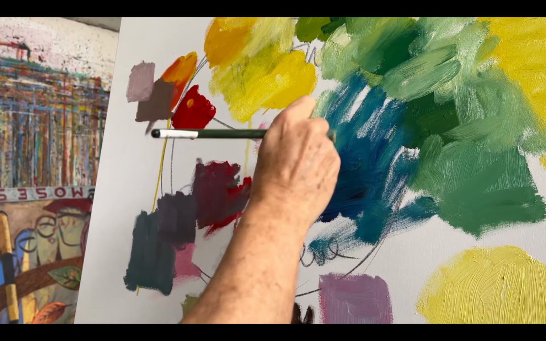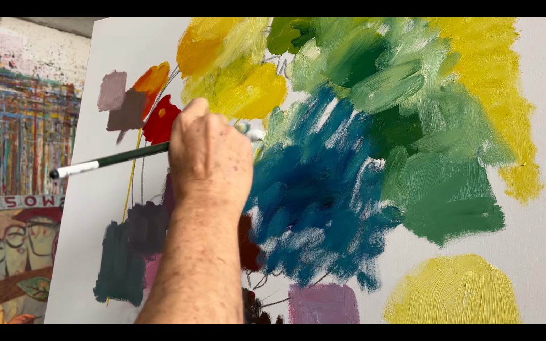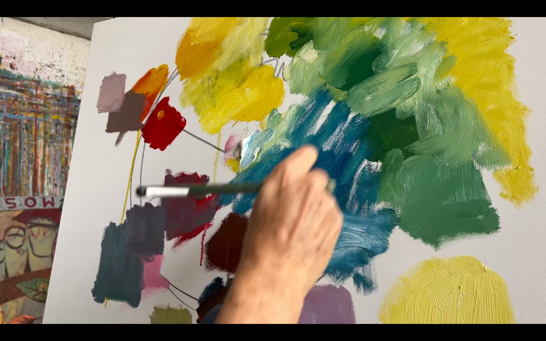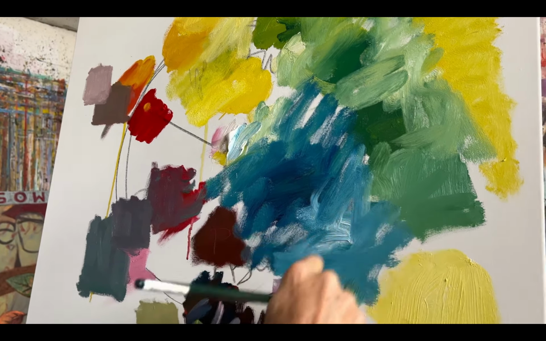Yeah, sometimes you want to have grays, so I guess I will do that just to show you how.